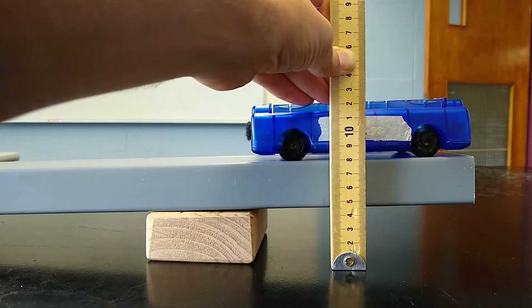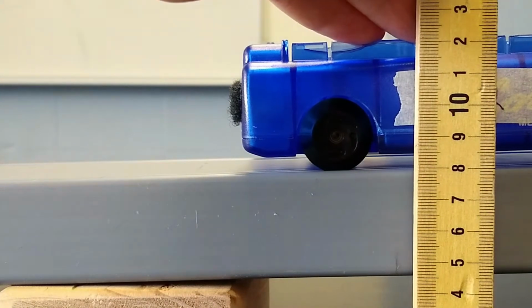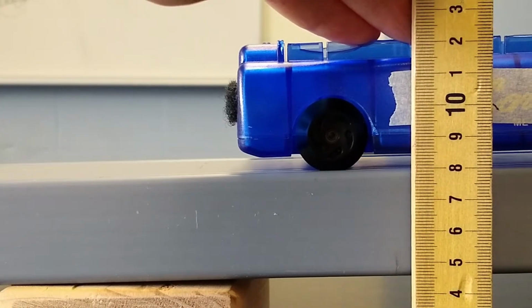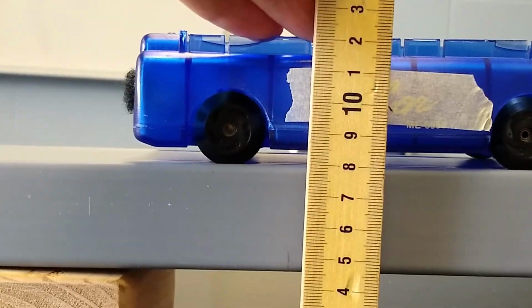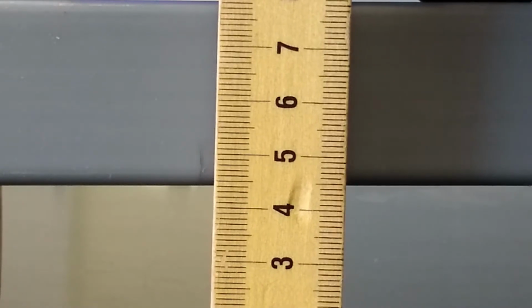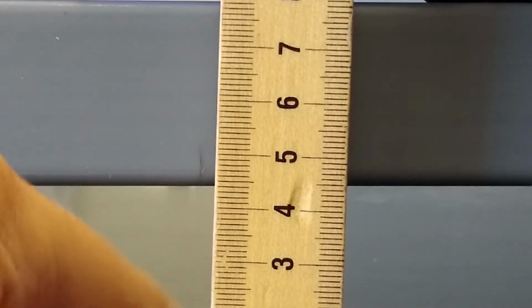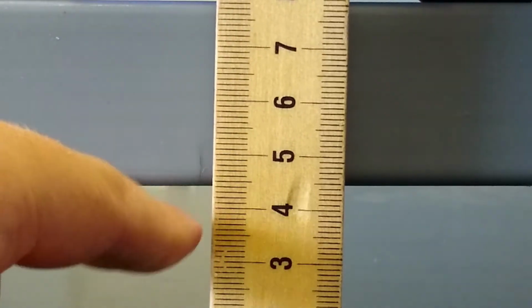Okay, so let me zoom in on this a little bit for you. Oops, this is going to be a little bit hard to get with the camera just right. Okay, so hopefully no parallax errors are causing too much issue. So again, we're going from the bottom of the table up to the bottom of the track right here.